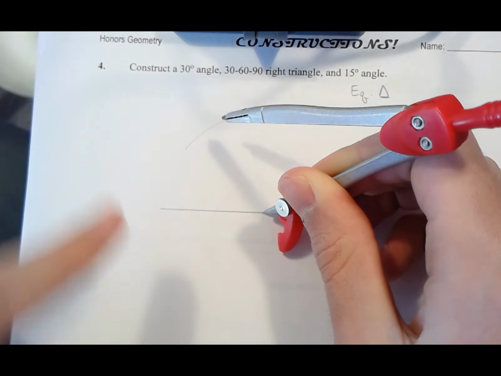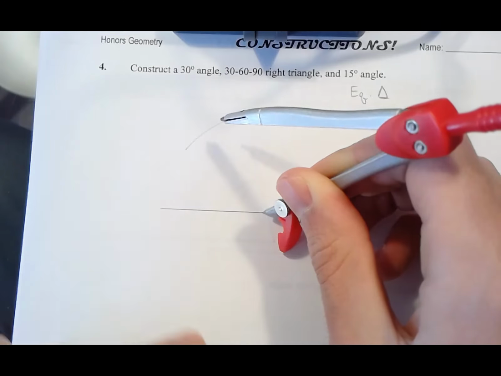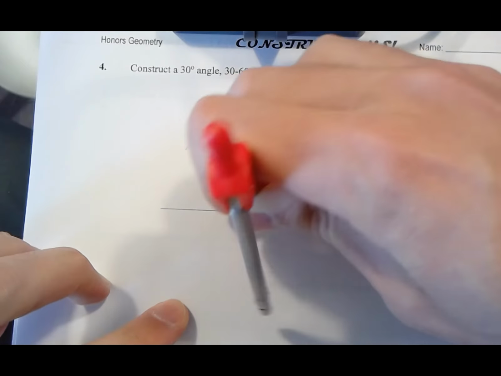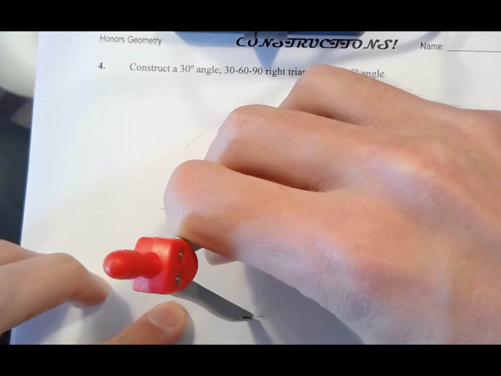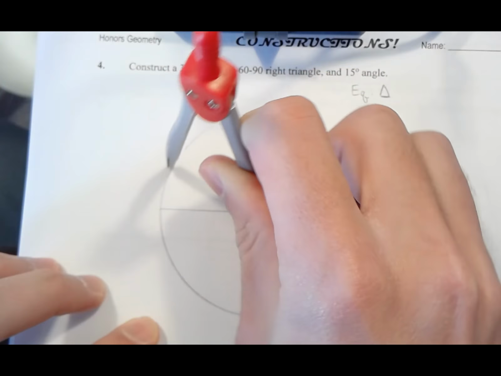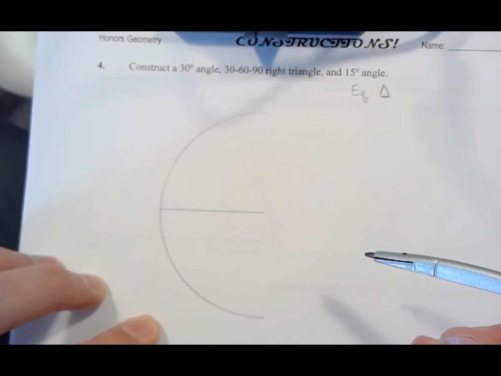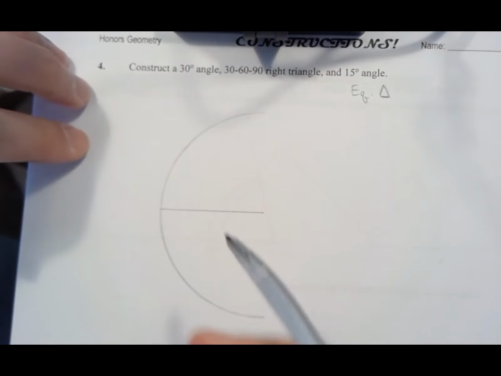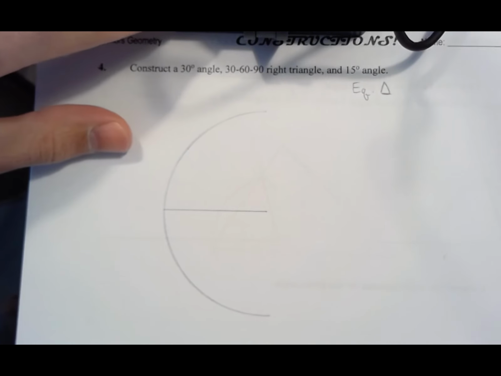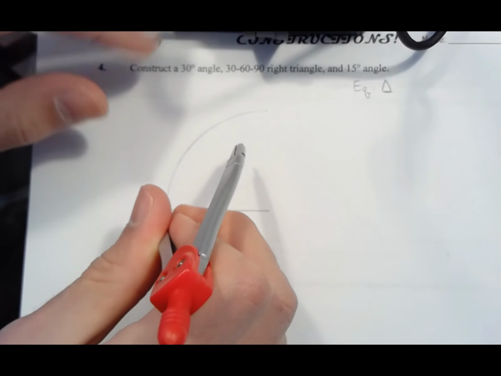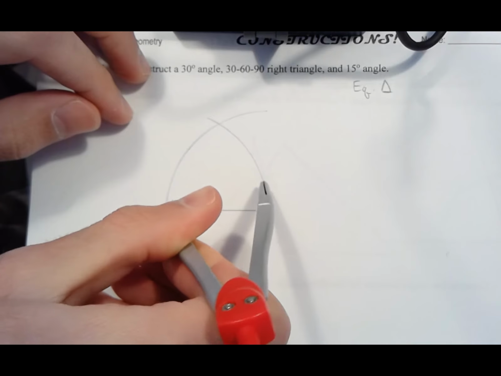I'm going to do the bottom part because to get 30, 60, 90, it'll help that we do the bottom. So I'm going to go ahead and do the full semicircle. Again, you might only see these top arcs. Then I'm going to go over here to the other end point and repeat.